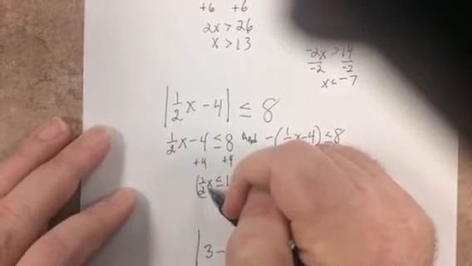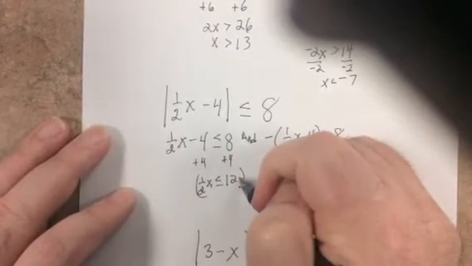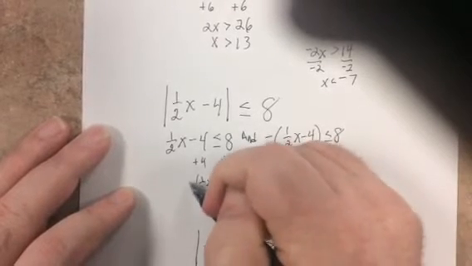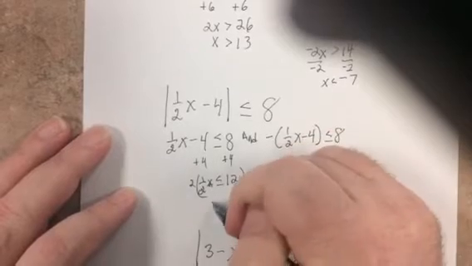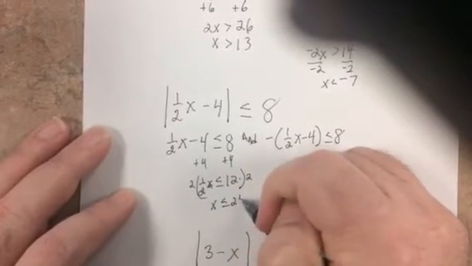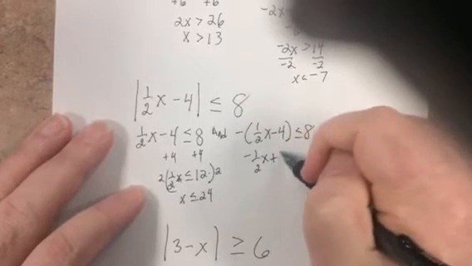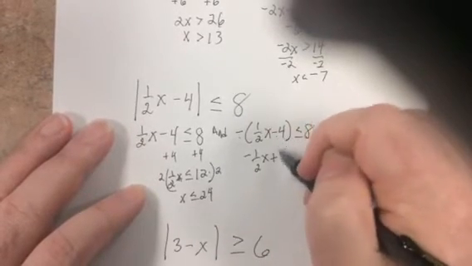Now this one a lot of people get wrong. Half of what is 12? So this is getting smaller to get to 12. So you multiply both sides by 2. So x is less than or equal to 24. Distribute the negative. So a negative times a negative is a positive.